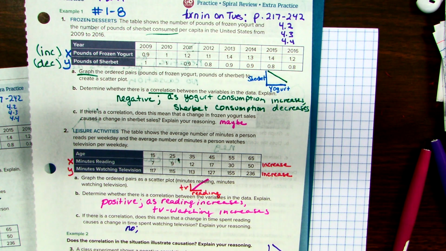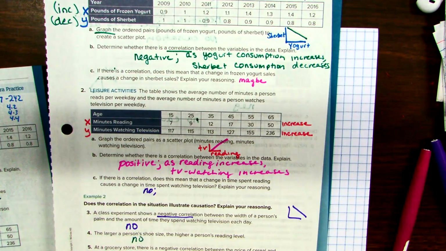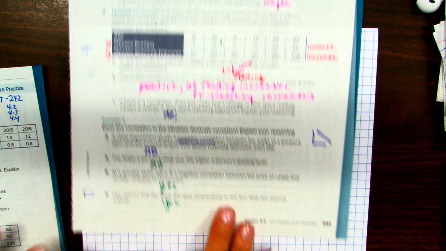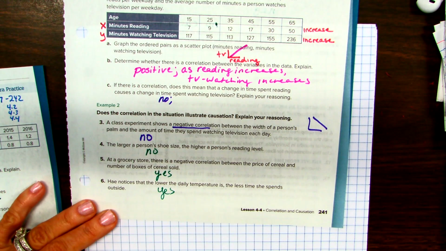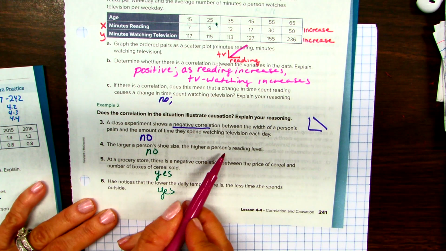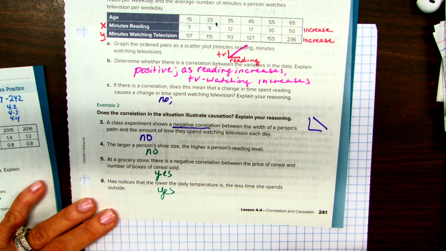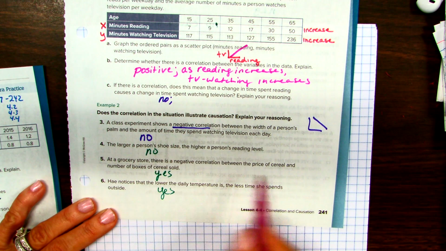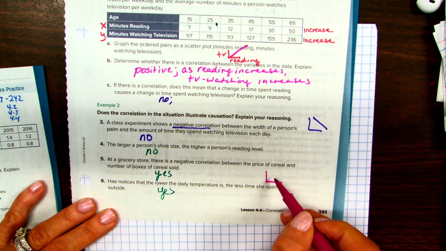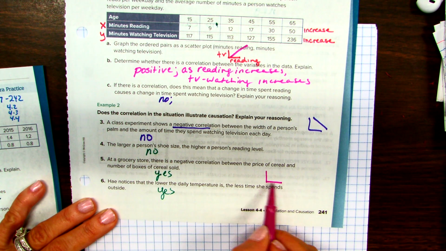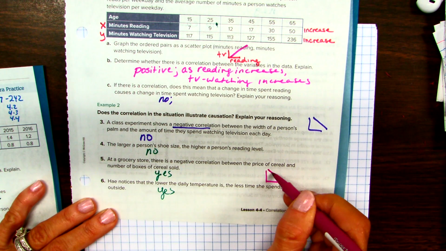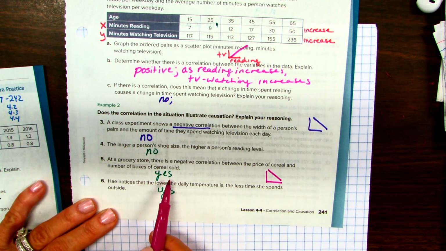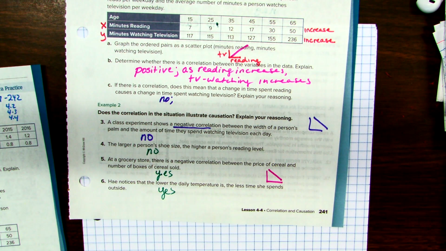So, okay, let's talk. I want to make sure you guys understand, because these are going to be nice ones to do on the test next week, because this is almost like common sense. Larger person's shoe size, the higher person's reading level, right? Shoe size has nothing to do with your intelligence, so there's no causation. But if the price of cereal is increasing, that's your x-axis, and the sales are decreasing, that makes sense, right? So people are buying less cereal if the prices are getting bigger. So that would be yes.